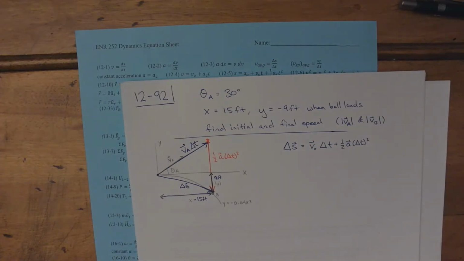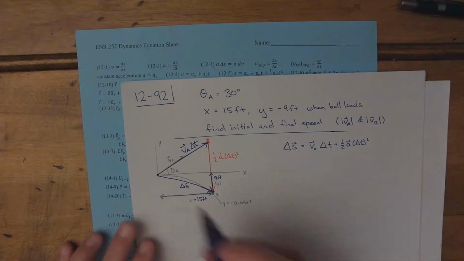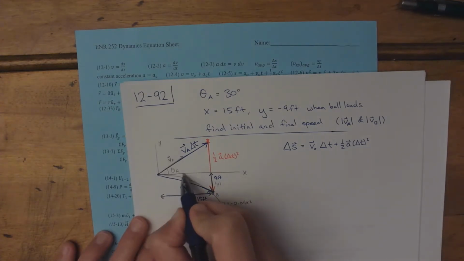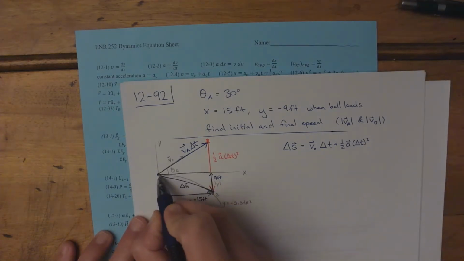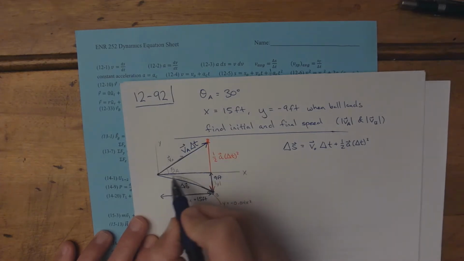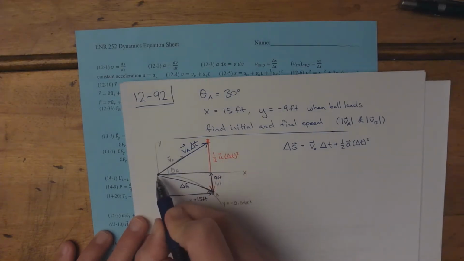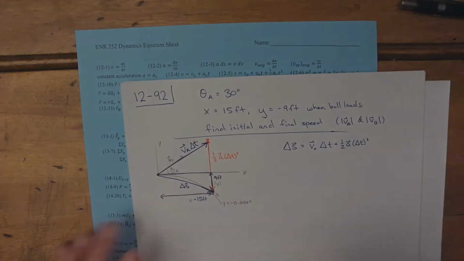After I draw the vector diagram, then I just want to look at the lengths and make some right triangles. In this case, I can make two right triangles again by drawing a horizontal line like this. But now this right triangle is above the horizontal line and this right triangle is going below the horizontal line.